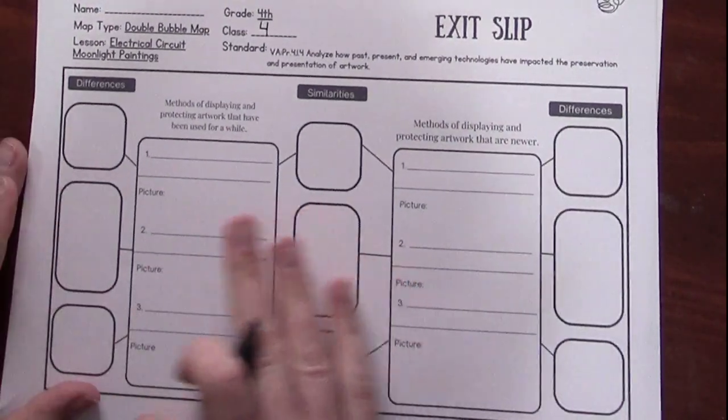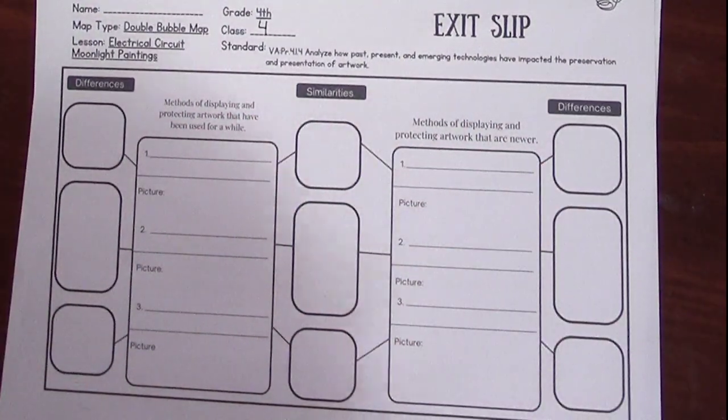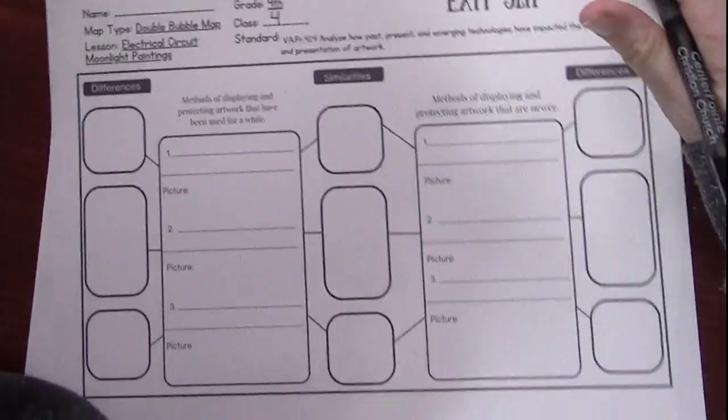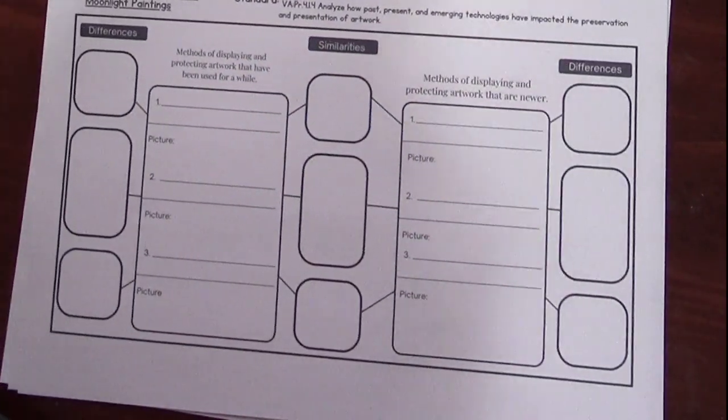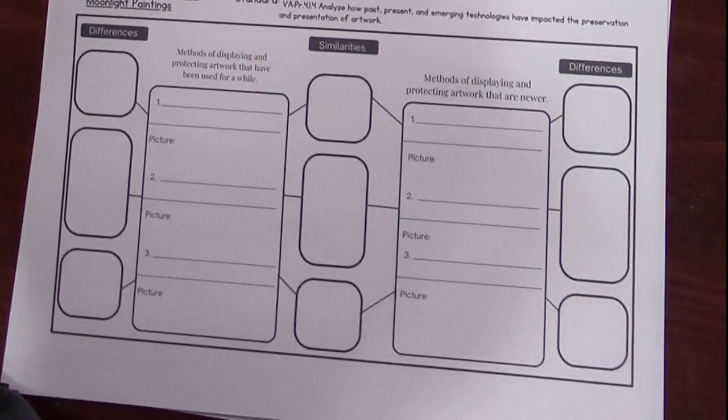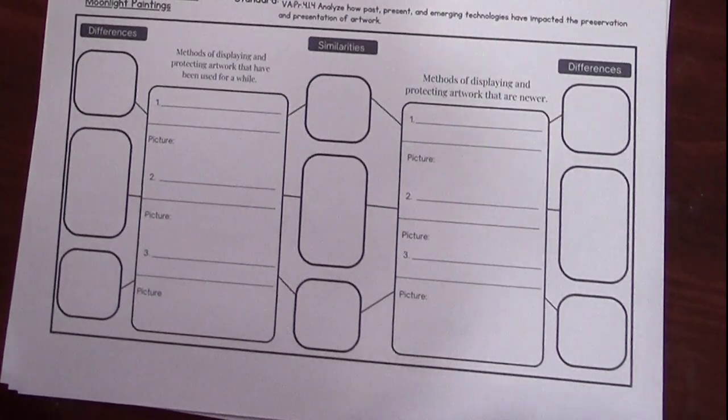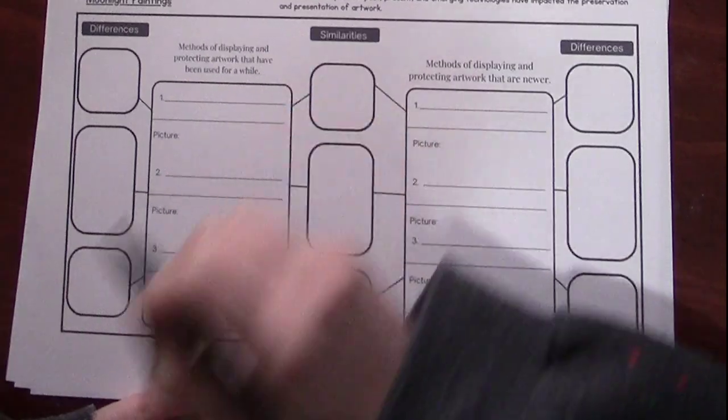All right, now this is a double bubble map. You've probably had one of these in your classrooms before. So before starting this exit slip, we watched a video about how a specific art gallery displayed their artwork. And if we haven't watched that, I'll pause it and we'll watch that video. But there were so many cool ways that gallery displayed and protected the artwork there.